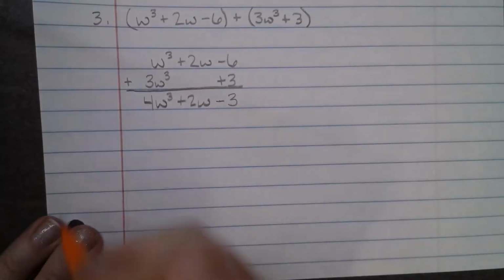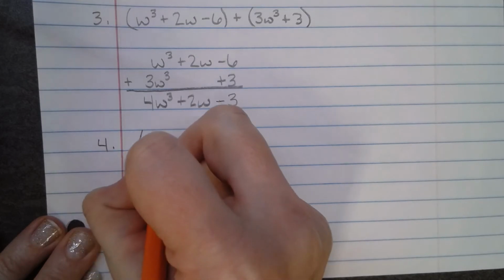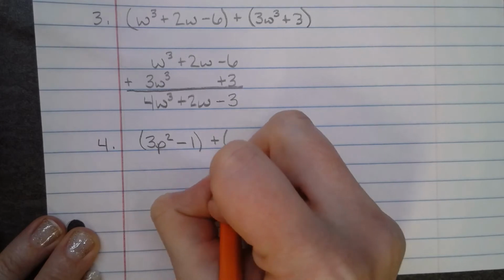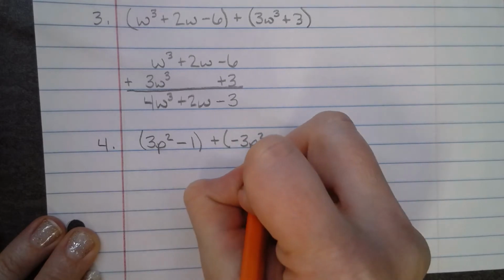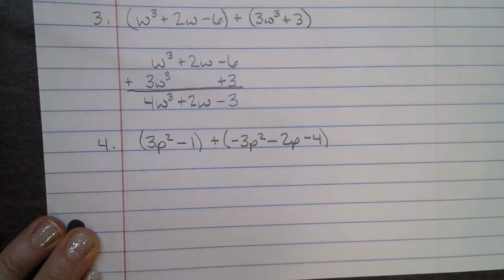Now for number 4. Here we have 3p to the second. We're going to subtract 1 and add that with negative 3p squared minus 2p minus 4. Let's line up our like terms.